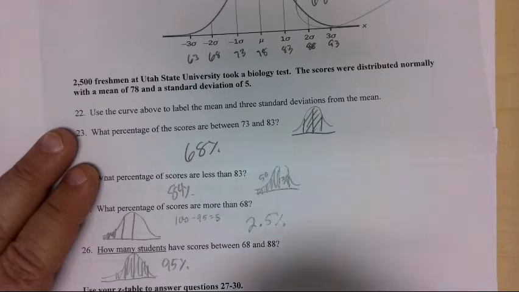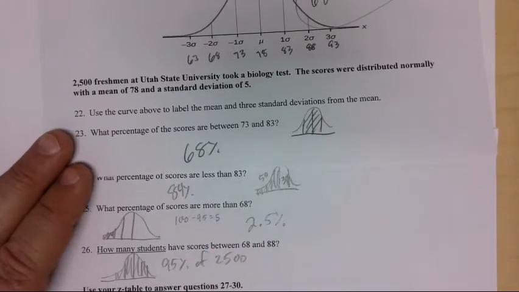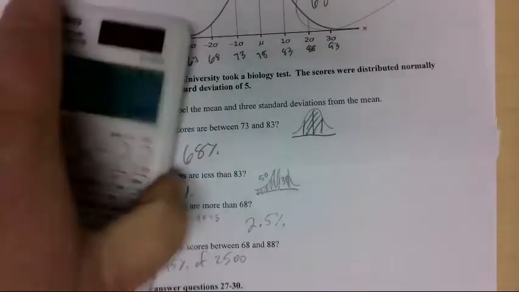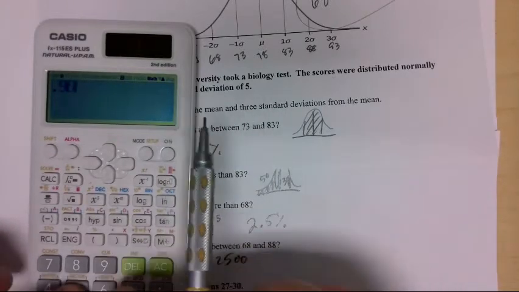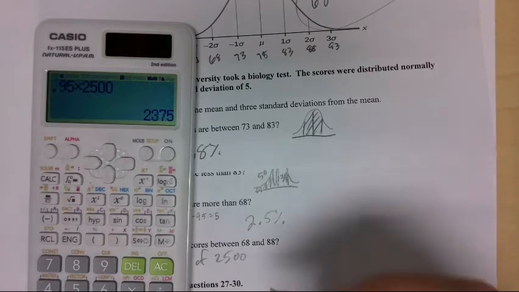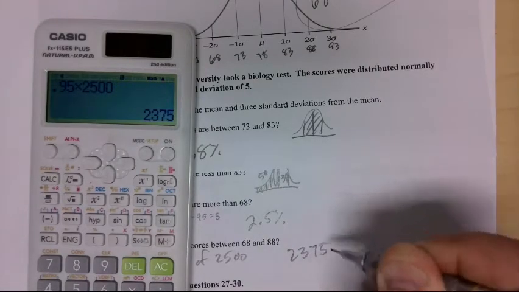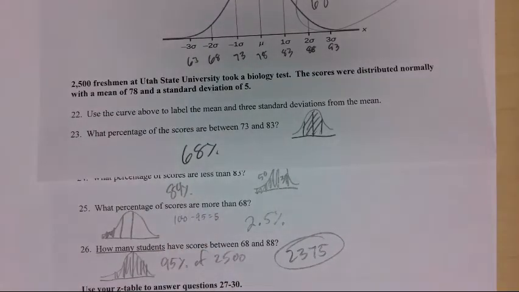But this is 95% of 2,500, because it wants how many students, not percent. So what's 95% of 2,500? 0.95 times 2,500 is 2375. Now, if this ended in a decimal, you would have to round up or down to the nearest whole person, because we can't have decimal people. Whether you round it down or up would both be correct, because there are good arguments for both.